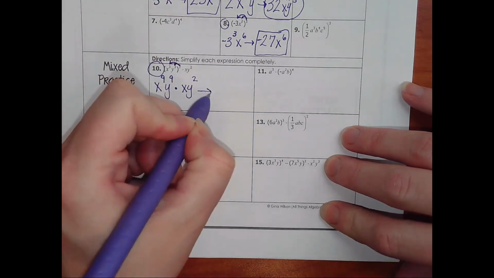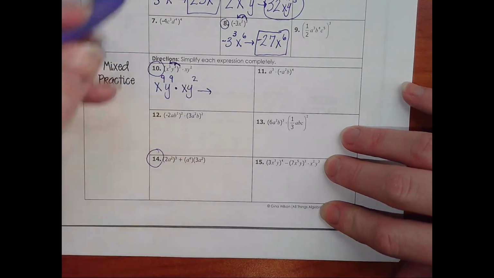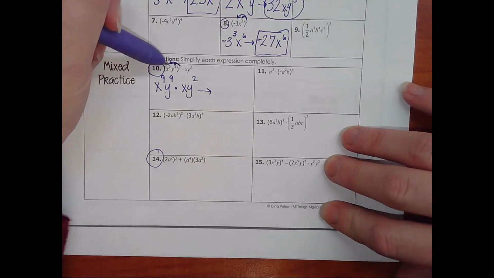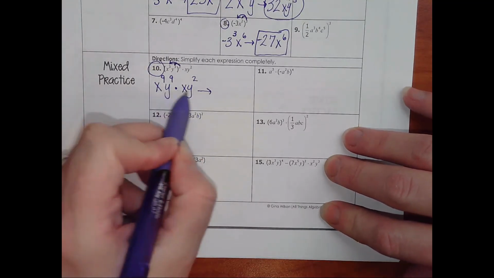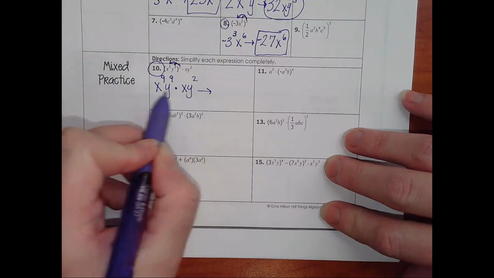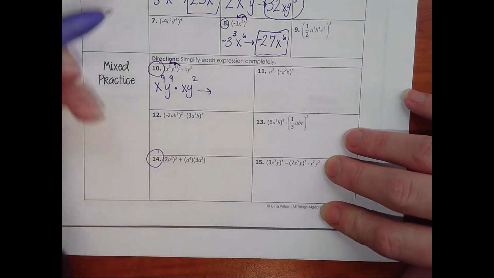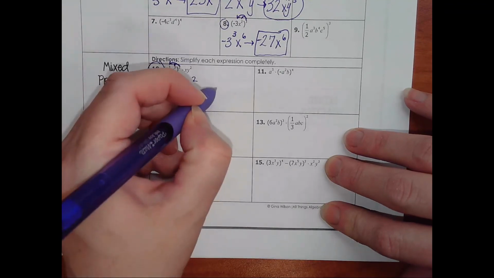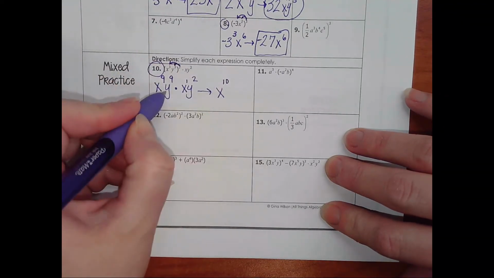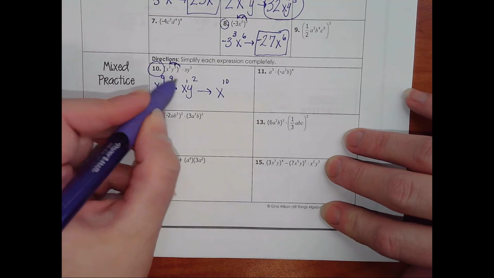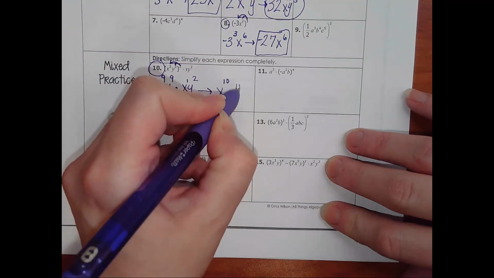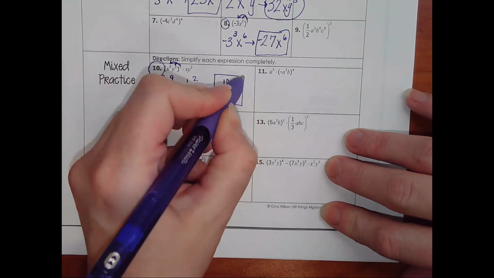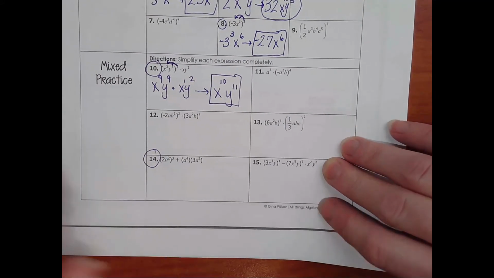Yesterday, when we multiplied, we added the exponent. When you distribute, you multiply. We're not distributing now, we're actually just multiplying, so we're going to add our exponents. X to the 9th times x to the 1st gives us x to the 10th. Y to the 9th times y squared, 9 plus 2, you get y to the 11th. So this is just taking into account what we've done the last couple of days.